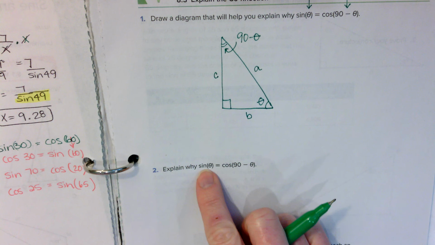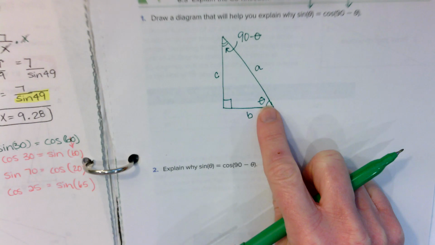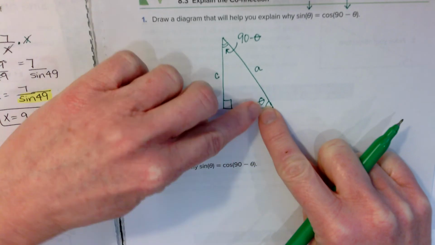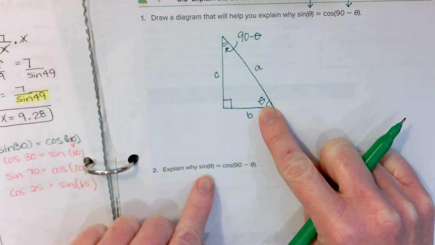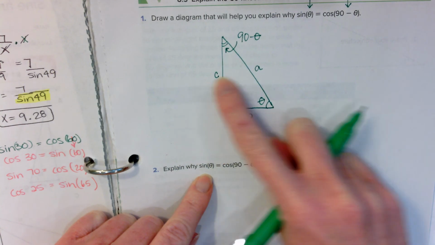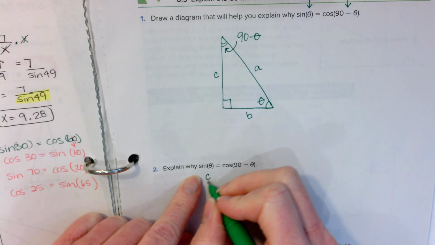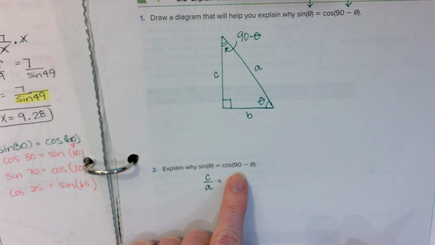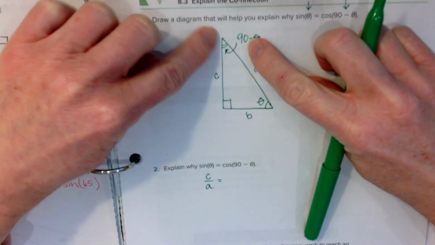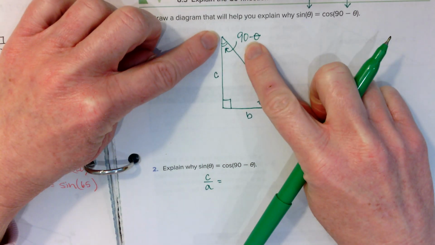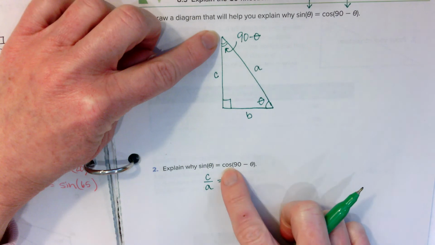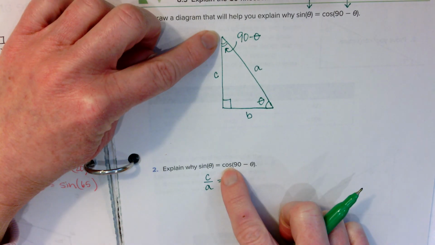So let's find the sine of theta. If theta is my angle, then C is my side opposite, and A is my hypotenuse. So the sine of theta is opposite over hypotenuse, or C over A. Now it says to find the cosine of 90 minus theta. That's this angle. So let's re-look at my triangle. This is my 90 minus theta angle. And cosine is adjacent over hypotenuse.